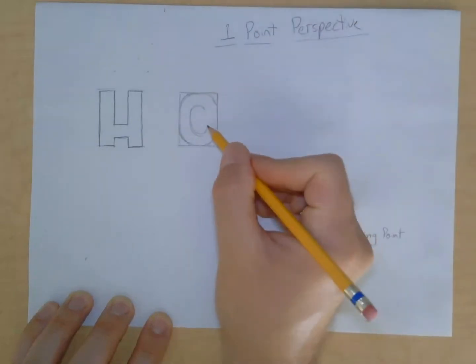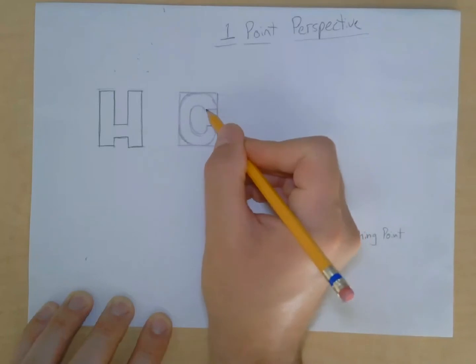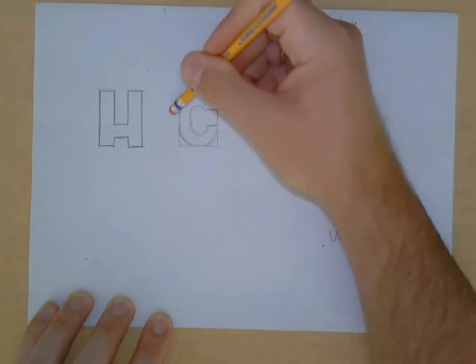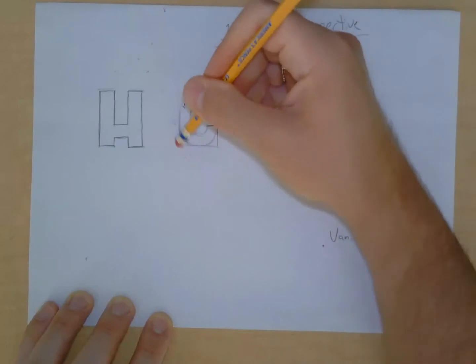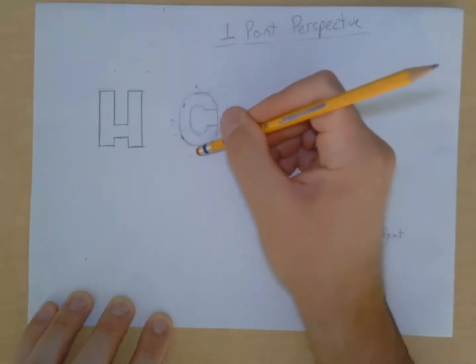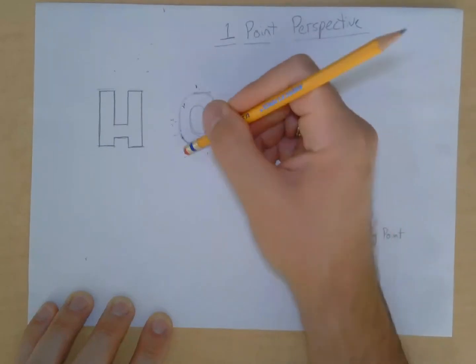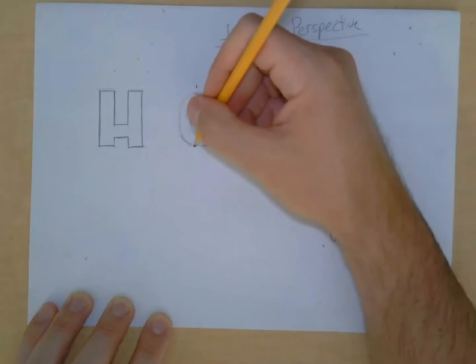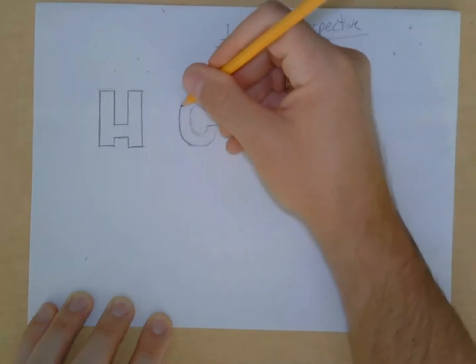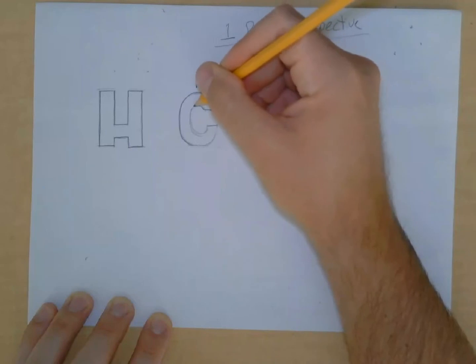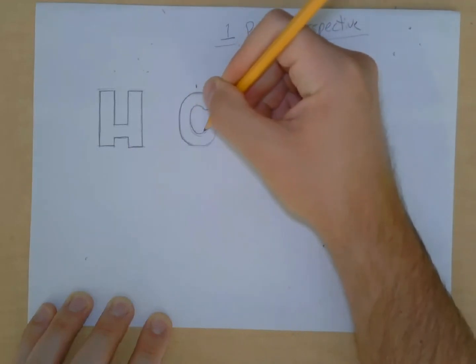And then I'm just going to draw a flat line to get my C. So I start all my curved letters like that. I start S's, C's, G's, O's, Q's. I start them all as if they're just going to be an O. Well, it just takes some practice. Okay, so there's my C.